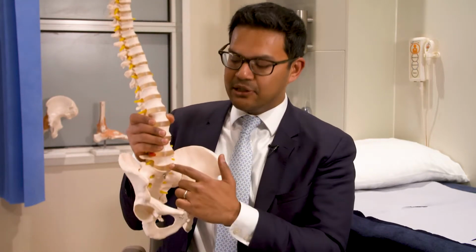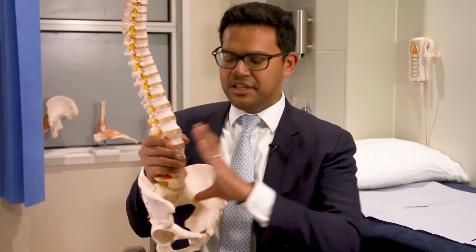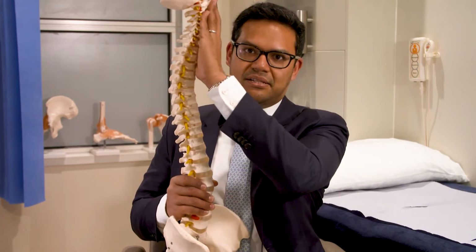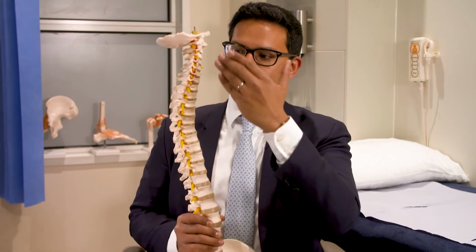And as expected, the lowest disc, the L5S1, is one of the first ones to go if you do have a problem. So this is the lumbar spine, this is the thoracic spine, and that's the cervical spine. And in the cervical spine and the lumbar spine, you have the highest frequency of problems.